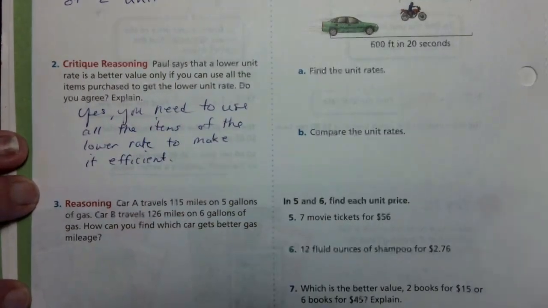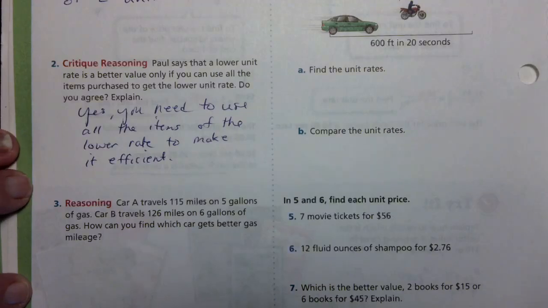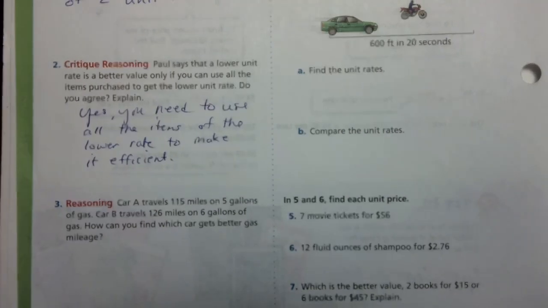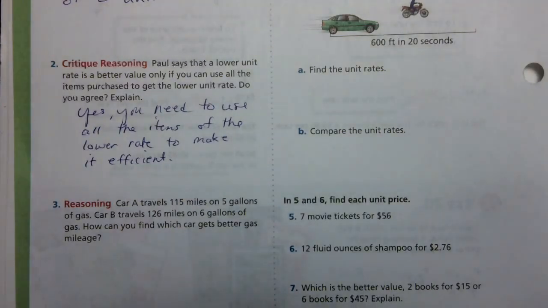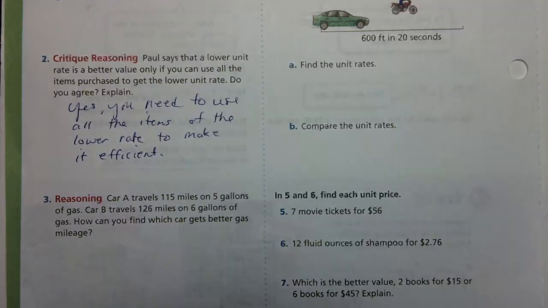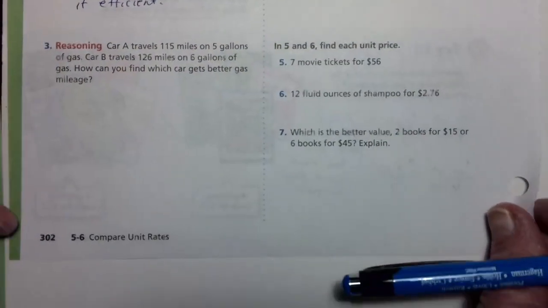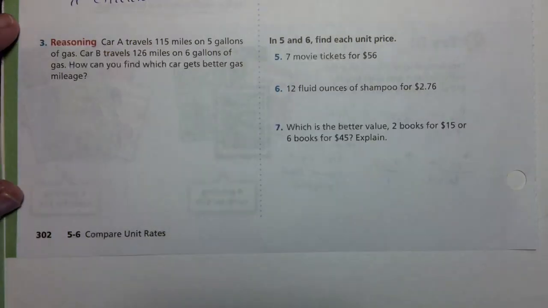I think that's what they're wanting. You need to use all the items of the lower rate to make it efficient. Make it worthwhile.